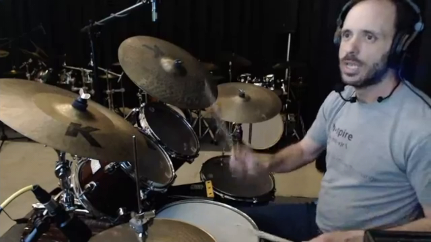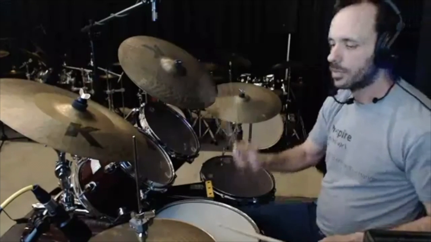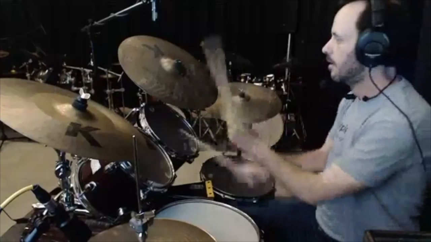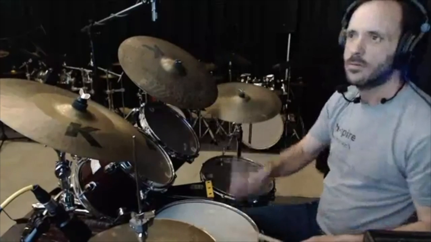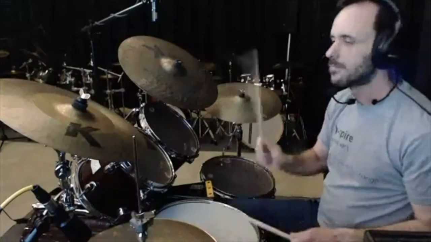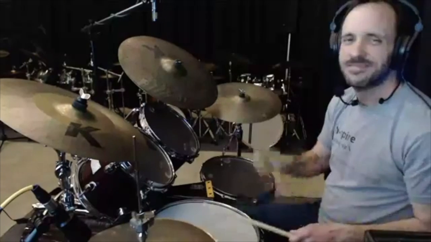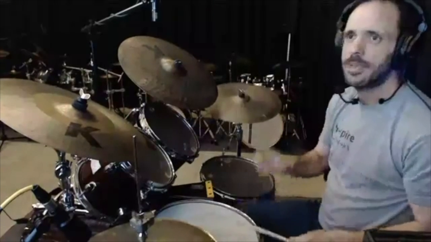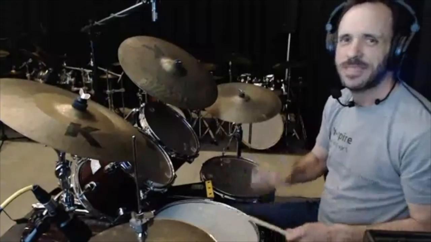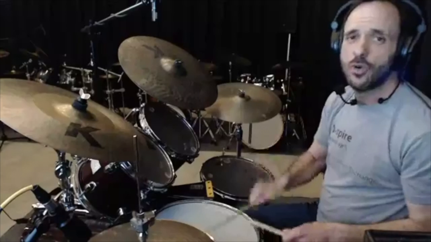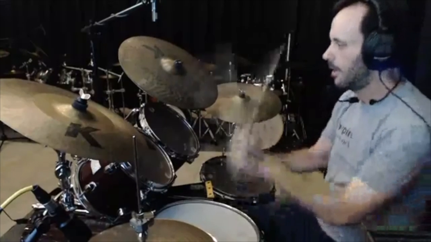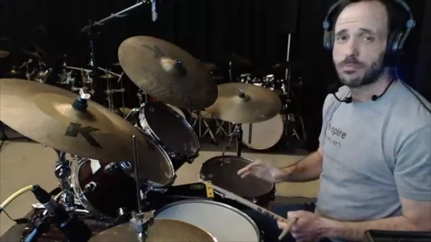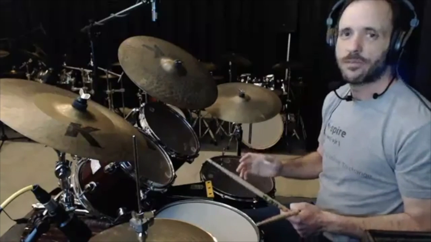1, 2, 3, 4. 1, 2. Now the fill, ready, and 1, 2, ready, and all right, so that is about as basic of a beat and as basic of a fill as you can do.